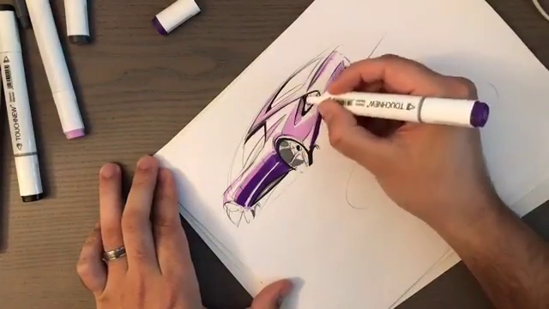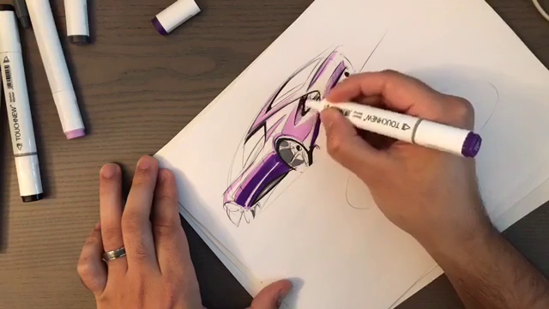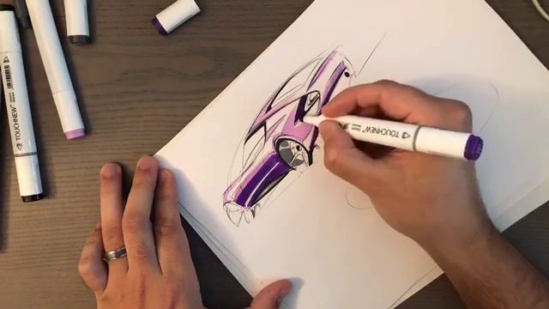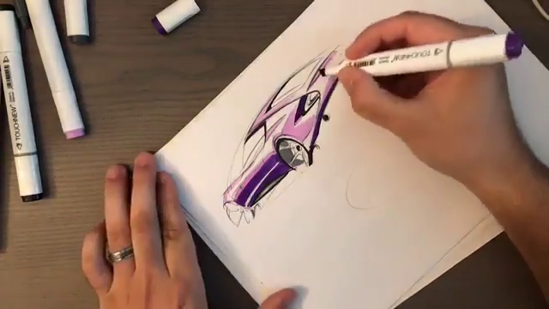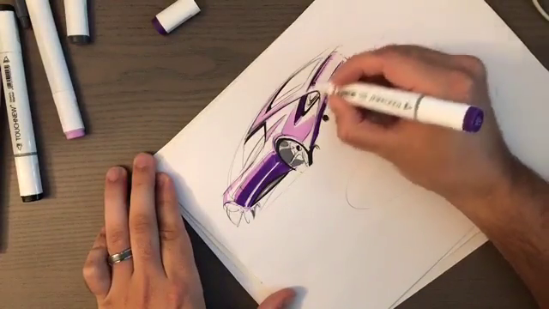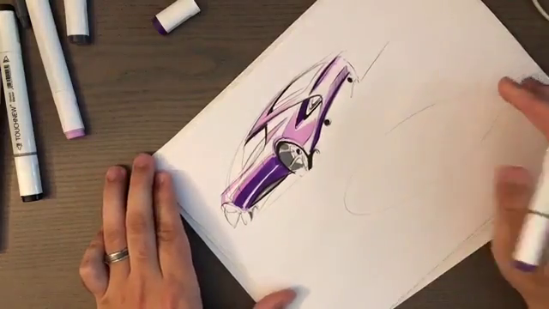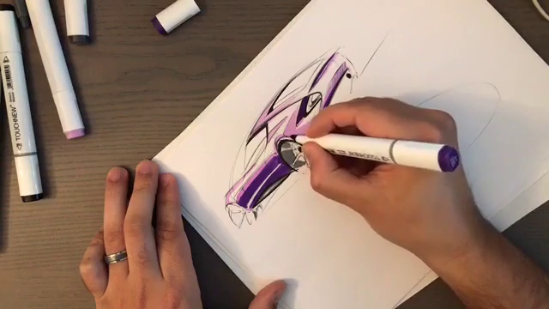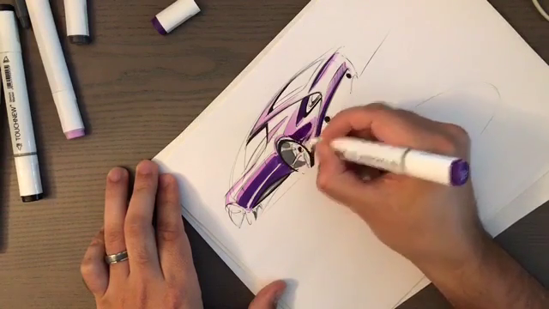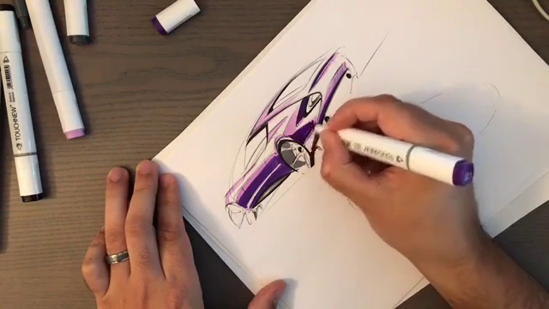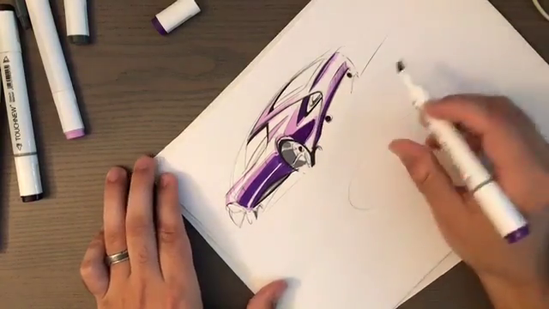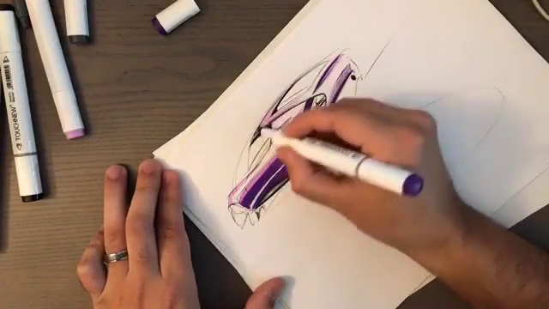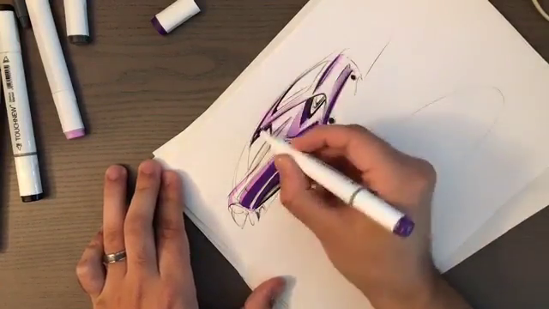I think I'm gonna add this dark here. Might be too dark for this section. Let's see. I think when I start to think too much about where to put the marker, it kind of gets messed up. The less I think about it, the better the results, I think.